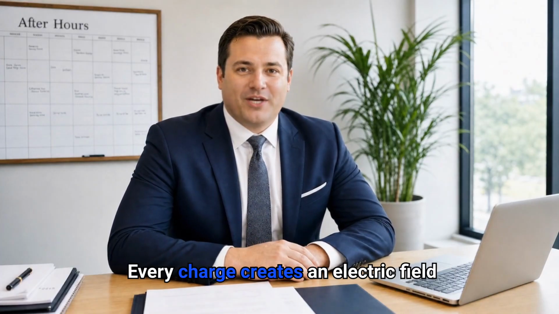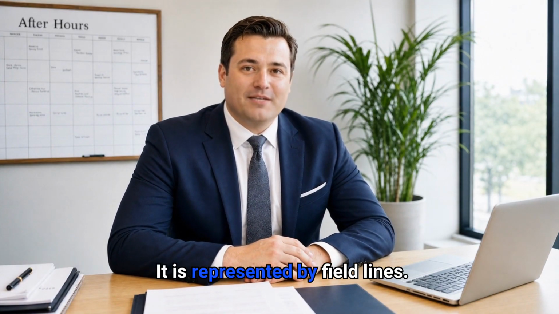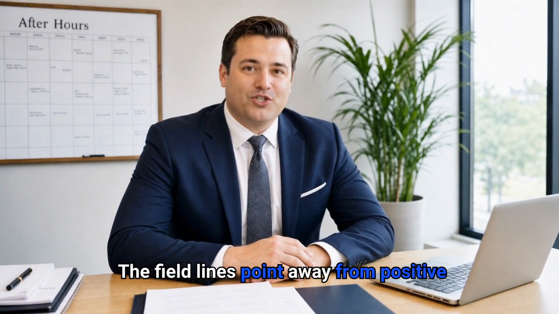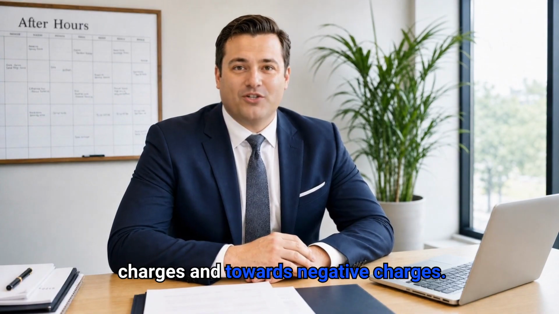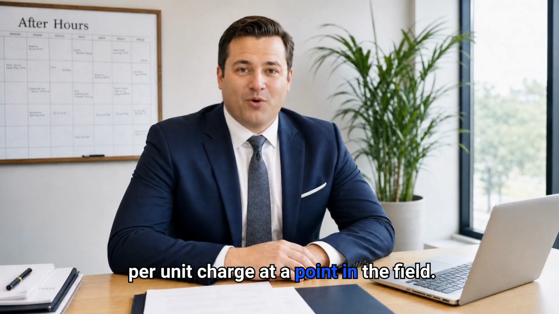Every charge creates an electric field around itself. The field exists everywhere in space. It is represented by field lines. The field lines point away from positive charges and towards negative charges. The electric field strength is the force per unit charge at a point in the field.